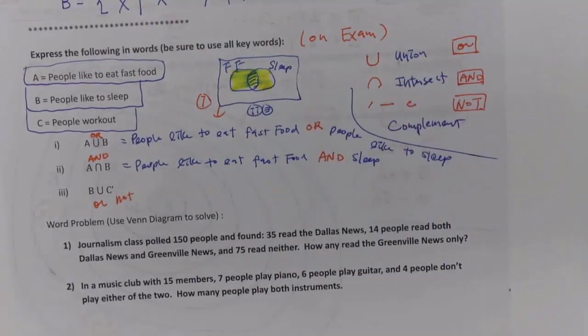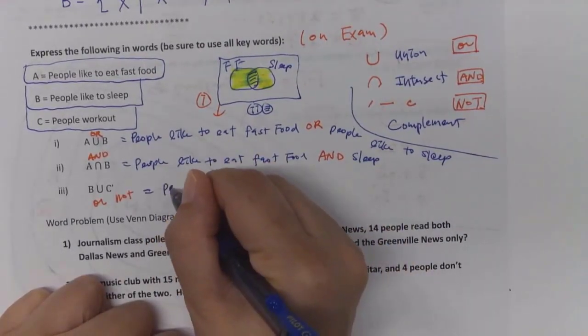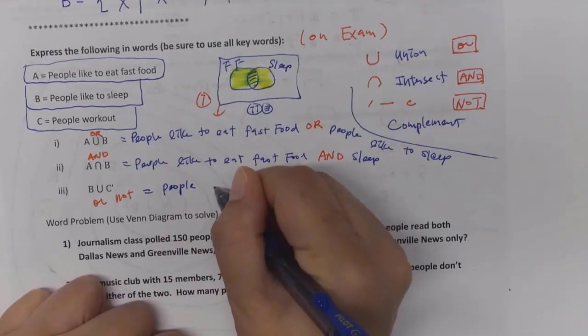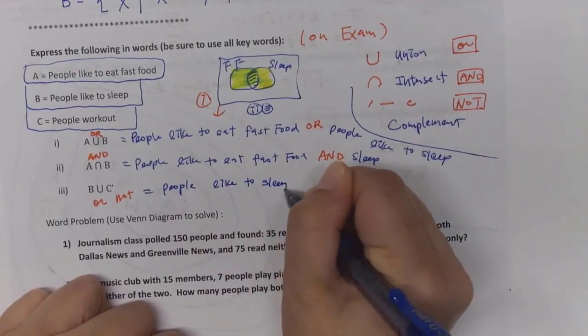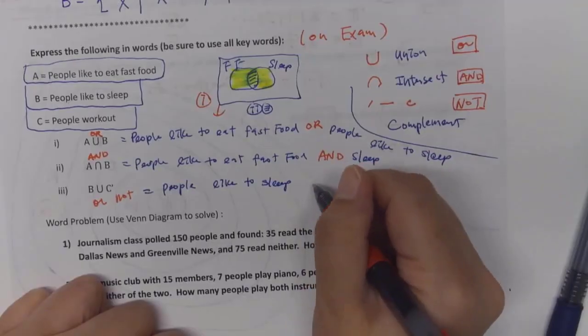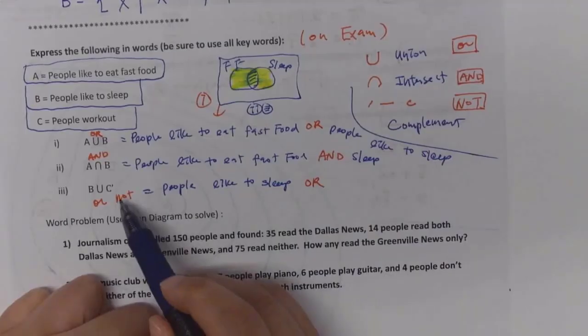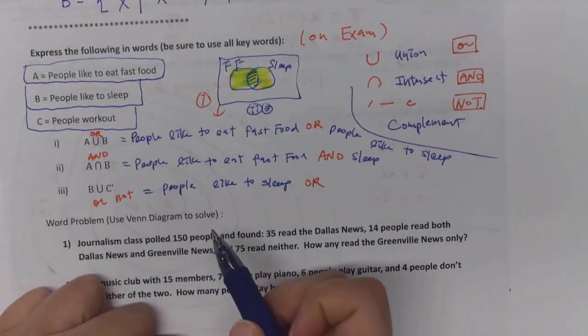Last part. B is people who like to sleep. The keyword is or, not what? Not C.